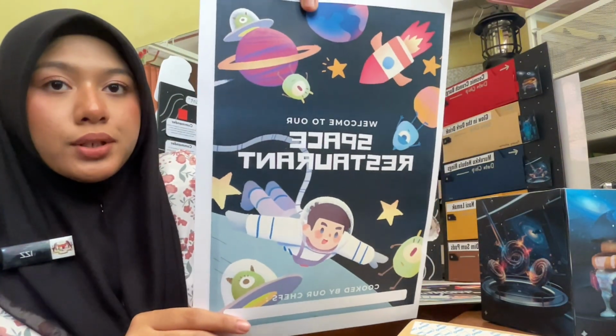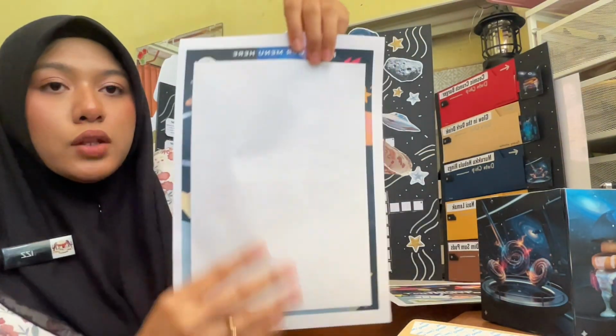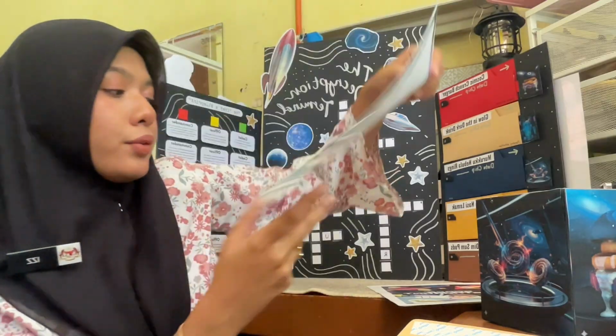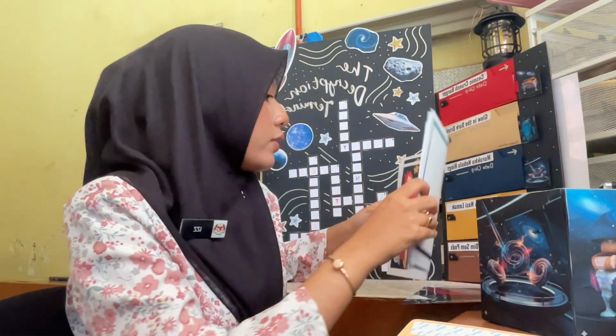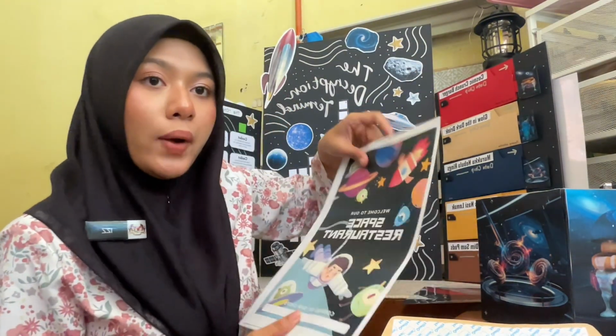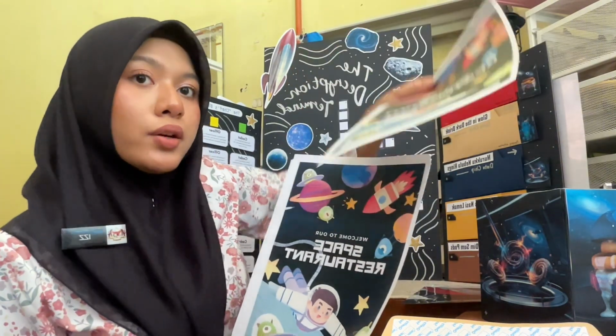So this is the worksheet. They need to paste all 4 in a group. And then after that, once they have completed, they need to exchange their menu with another group.